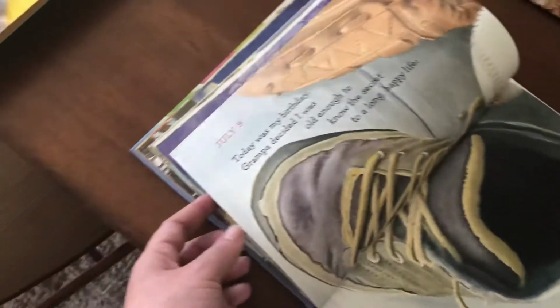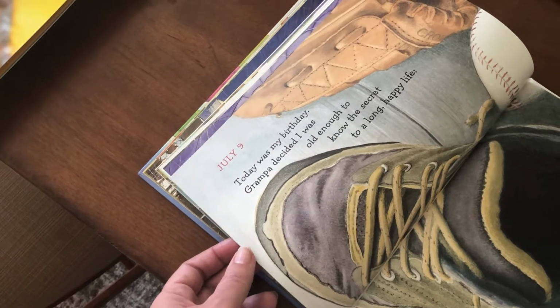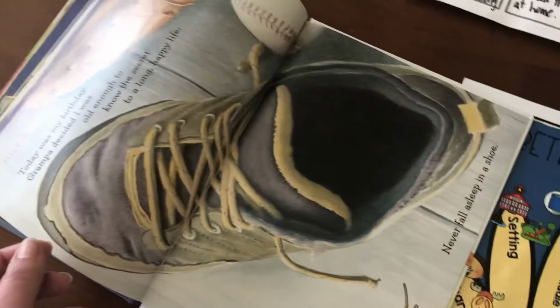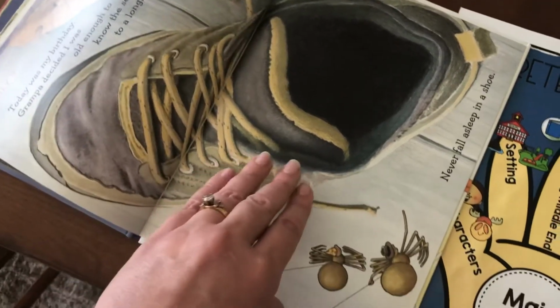This page is sideways. July 9th. Today was my birthday. Grandpa decided I was old enough to know the secret to a long, happy life. Never fall asleep in a shoe.